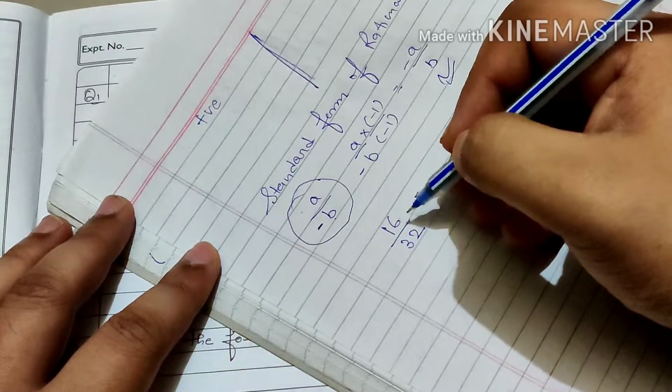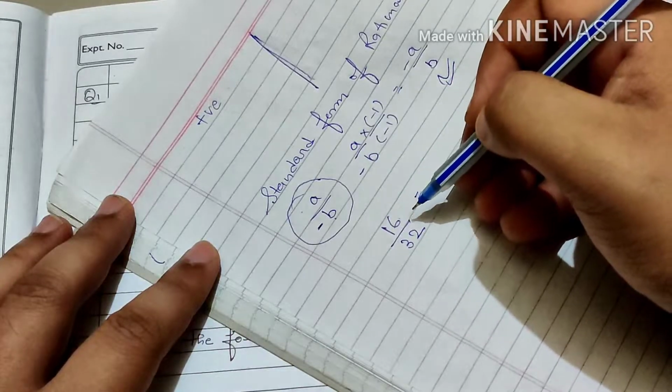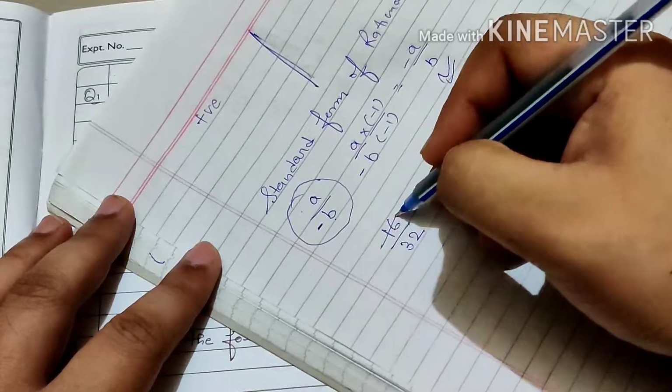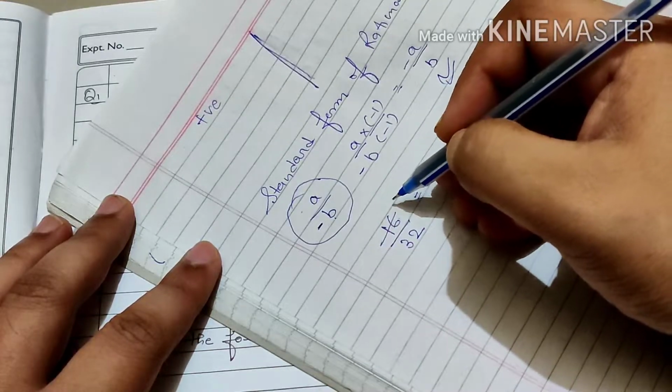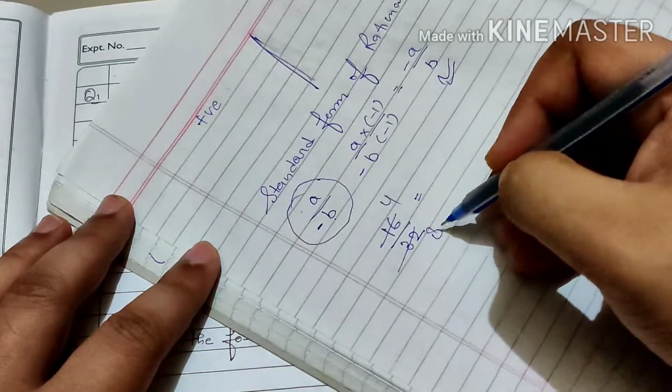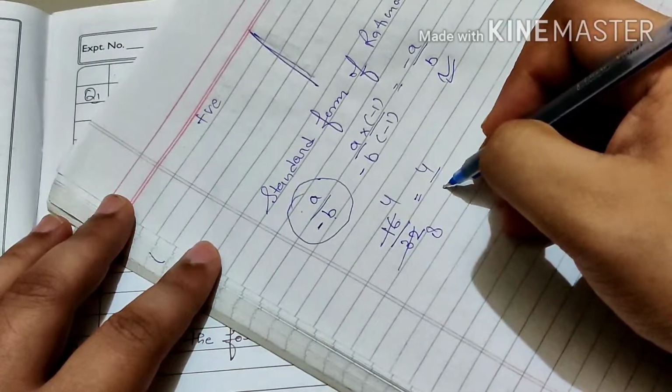It is not fully reduced, so reduce it by dividing by 4. Let's say I am dividing it by 4, so 4 4s are 16 and 4 8s are 32. Okay, this is 4 upon 8.